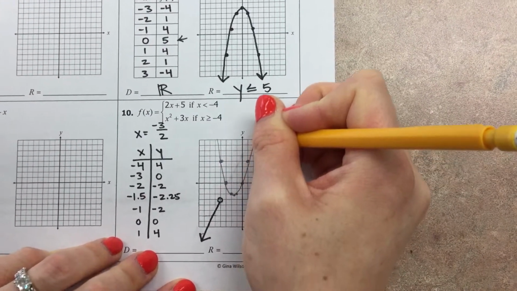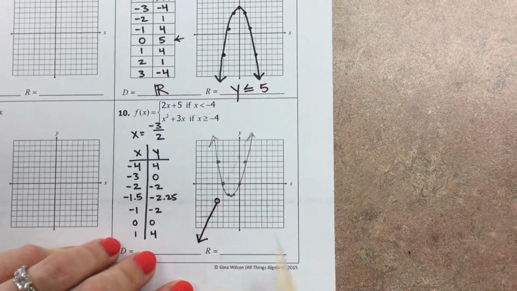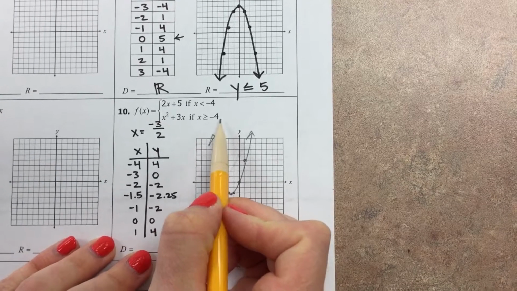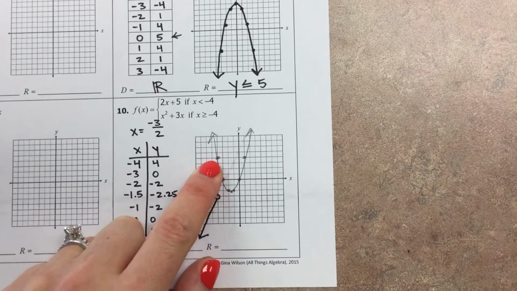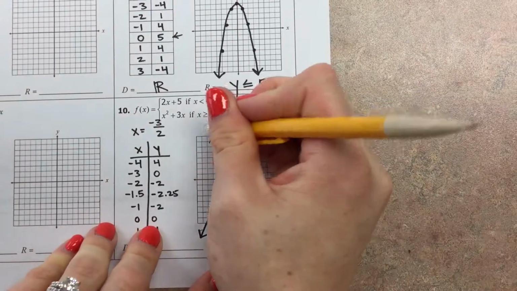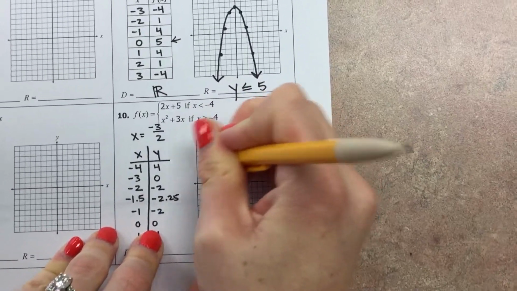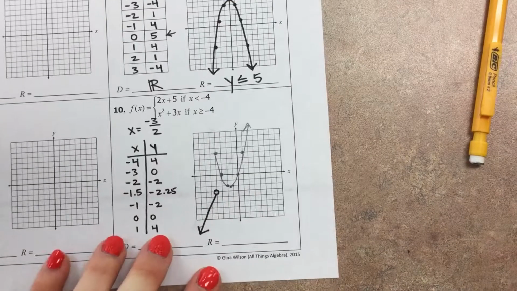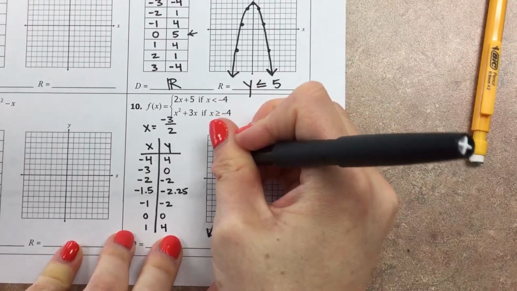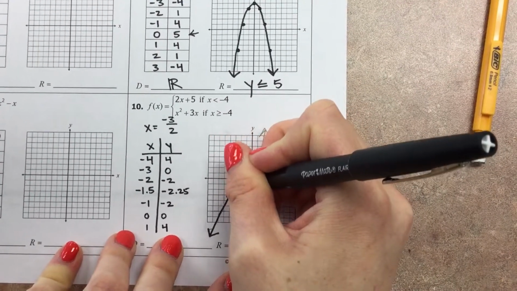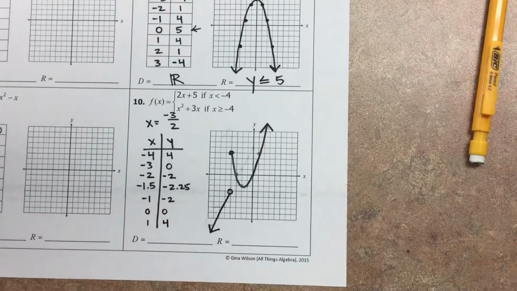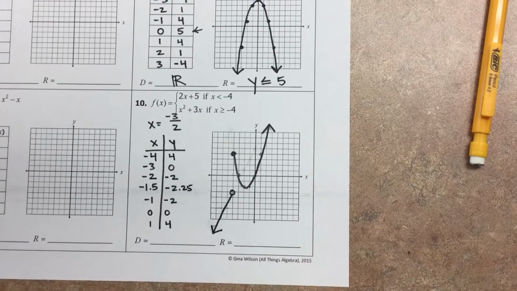You can see our vertex. And this says I want to keep everything with an x value to the right of -4. So I know this point has an x value of -4. So I'm going to erase the part to the left, keep the part to the right, and I get to keep this closed circle because this is greater than or equal to. So keep the closed circle and just cover up in pen this part right here. So you've got a big chunk of a parabola and then a little line.